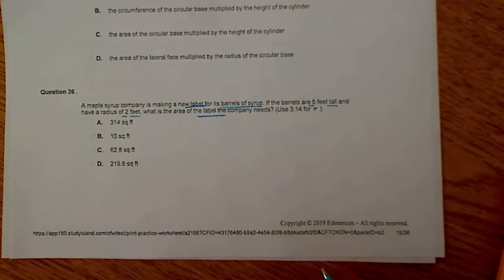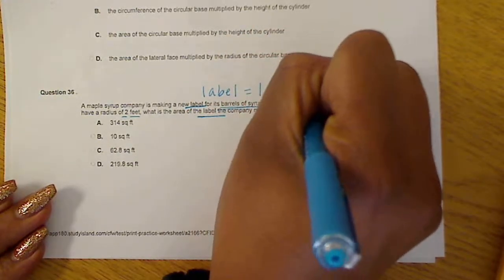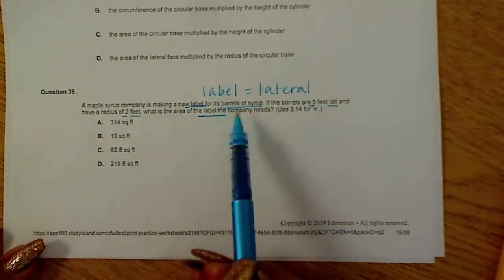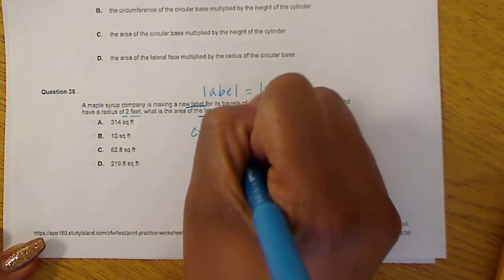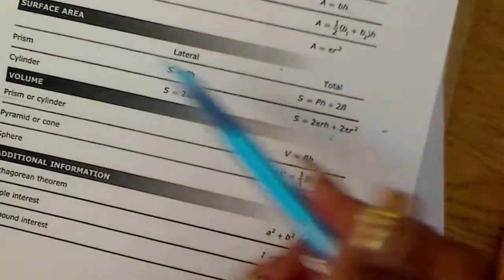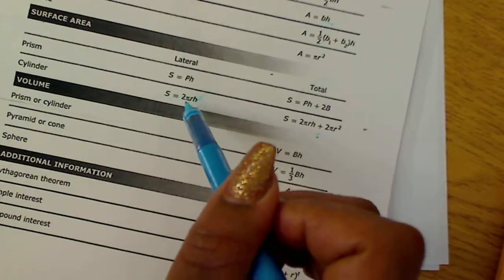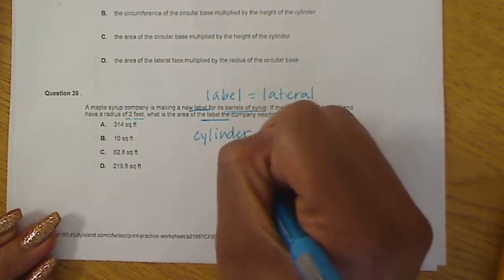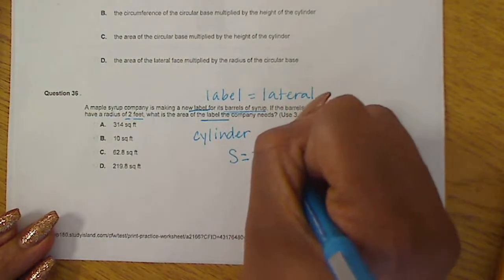It's lateral. When you see the word label, label equals lateral. So we're only concerned with the sides. Okay? Now, a barrel, what shape is that? A cylinder. So, let's go to our reference sheet. Surface area, lateral, cylinder. Surface area equals 2 times pi times the radius times the height. So, our formula, S equals 2 pi r h.